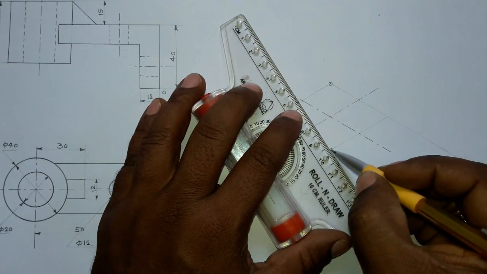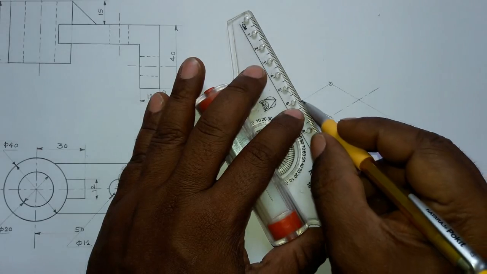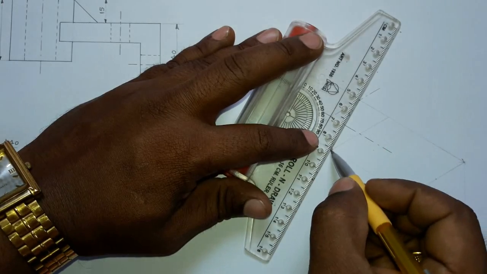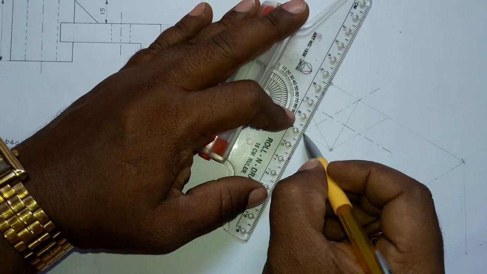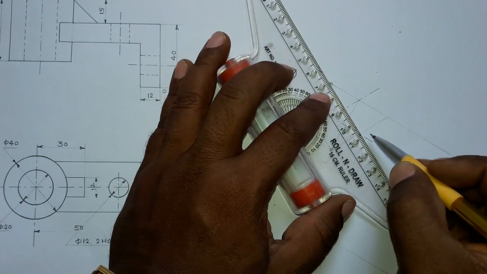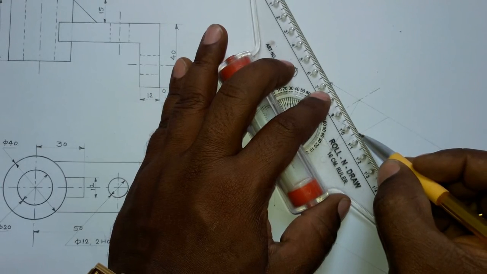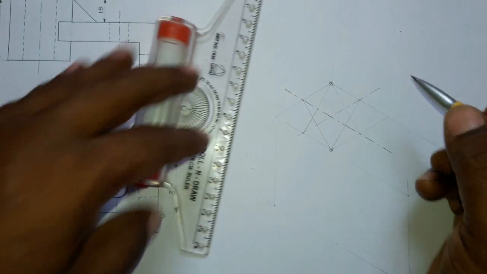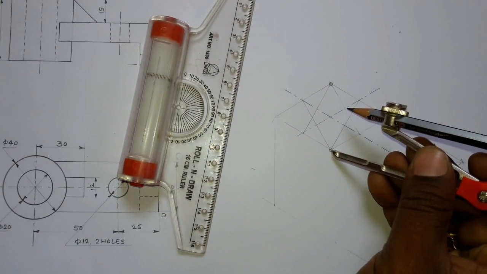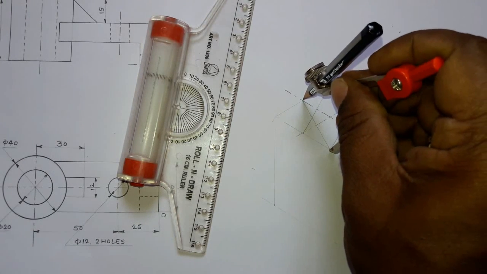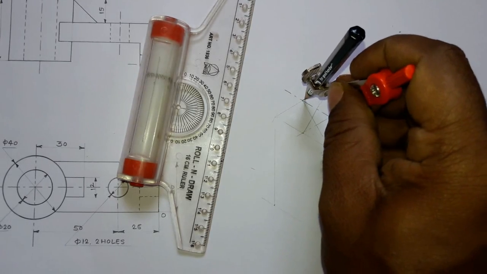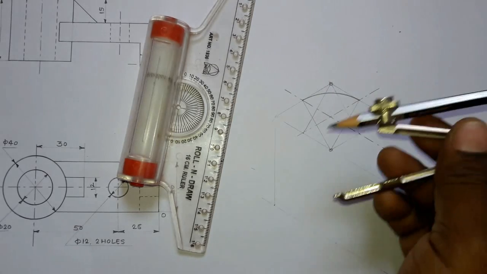Through these obtuse angles we will draw lines to the centers of the opposite faces. So from this corner join the line to this face center, and for this one here. Similarly from this second obtuse angle, like this, up to here. Then we'll draw this ellipse. So take this distance. Firstly check whether this is correct or wrong. This is the first curve.